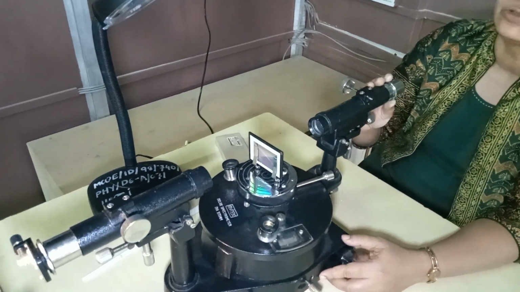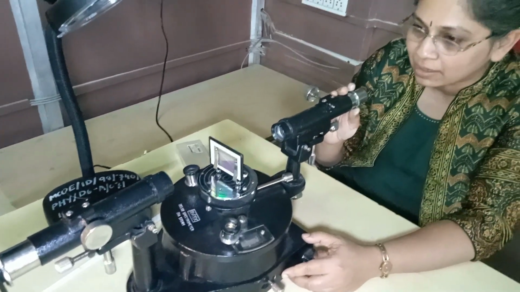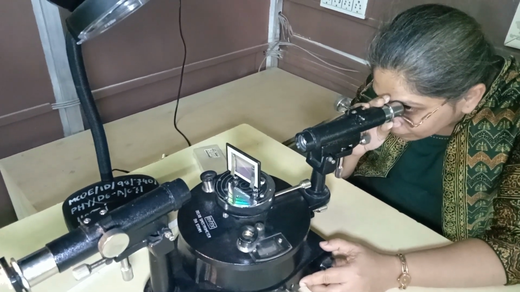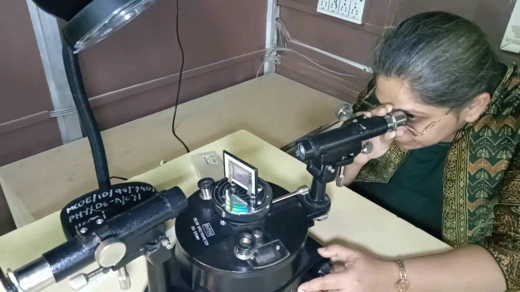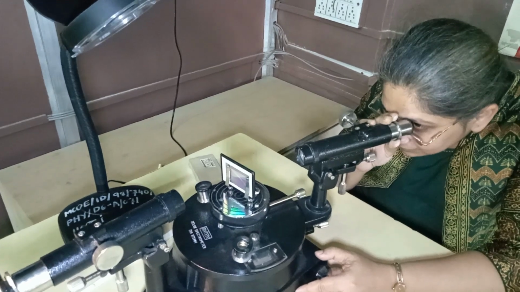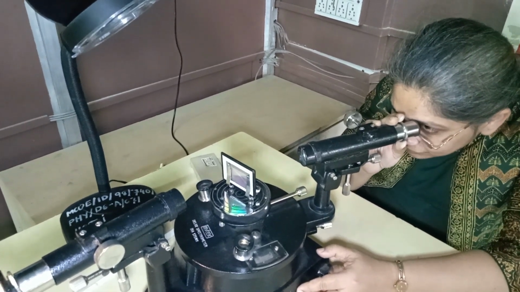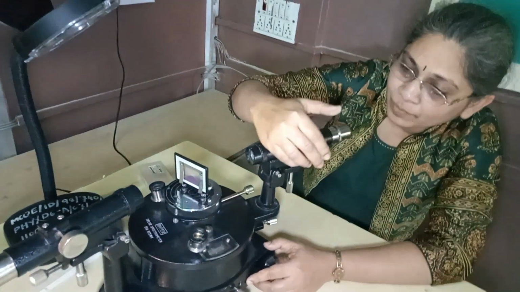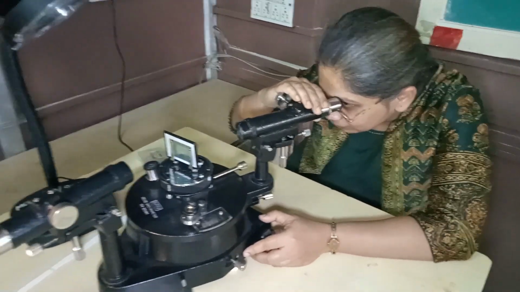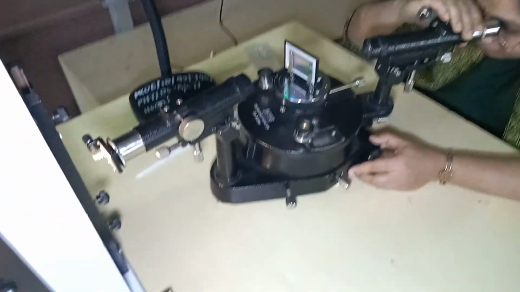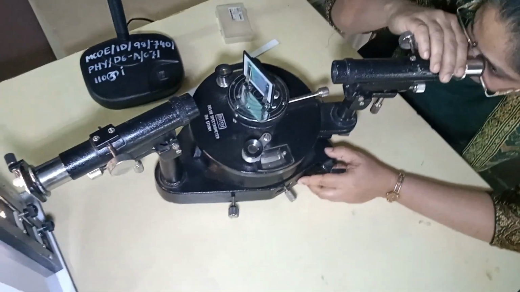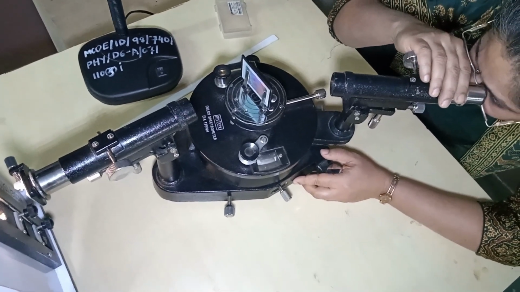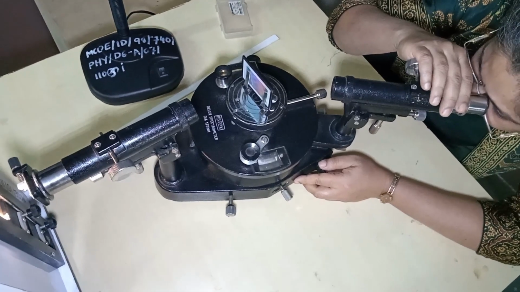Then shift this telescope to the left hand side past a certain dark space. You will be able to observe the spectrum of violet, indigo, blue, green, yellow, orange and red colors. If you shift the telescope to the extreme left side, again you will observe a certain dark space because the condition of minima is satisfied here, and then the second order diffraction. You will observe the same sequence of colors. So this is the second order diffraction.